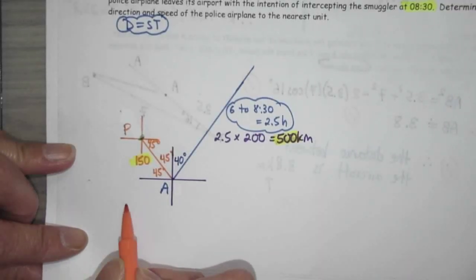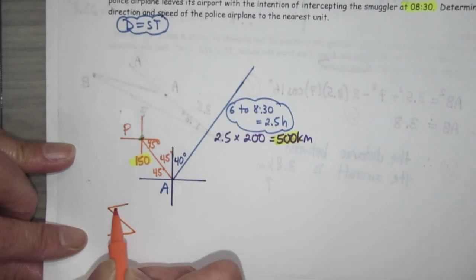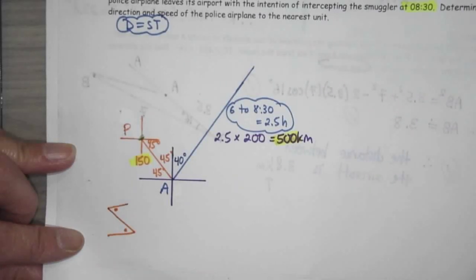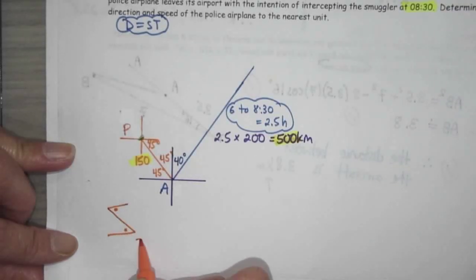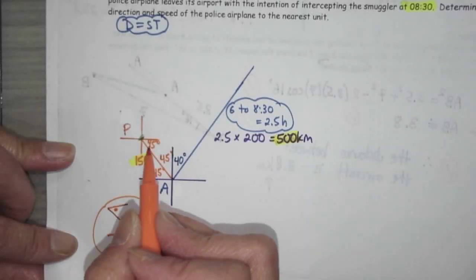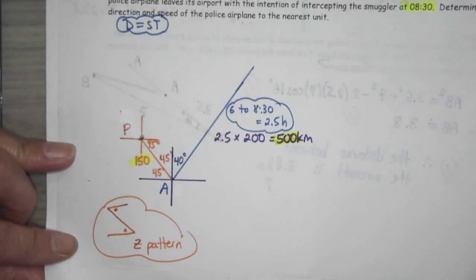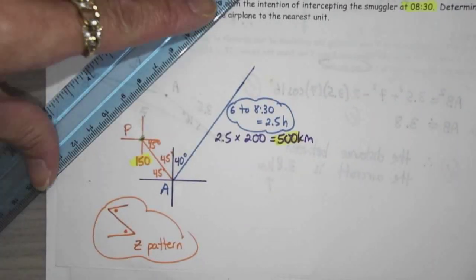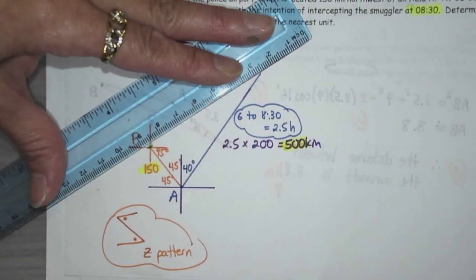Okay, so Z pattern means that that angle is the same as this one. So if that's 45 you left here, it's 45 there, right, so Z pattern. I'll just note that down. So in case you're wondering how I got the 45s, right? Z pattern. Okay, so now the police person's going to leave and intercept.